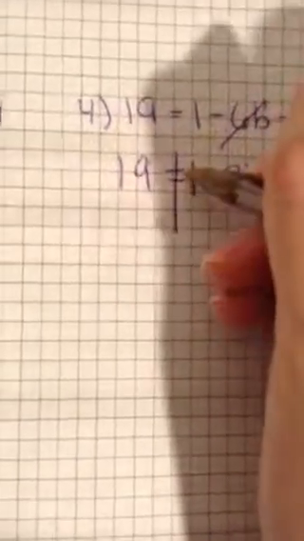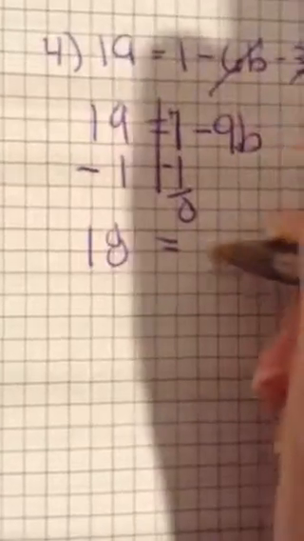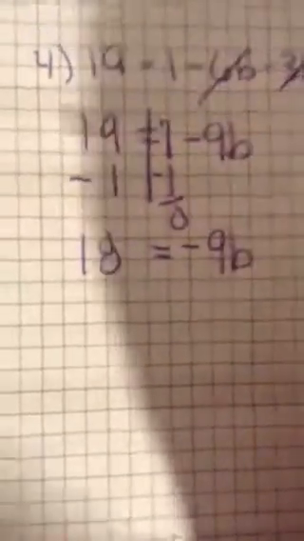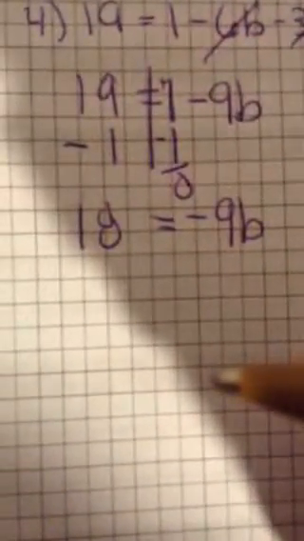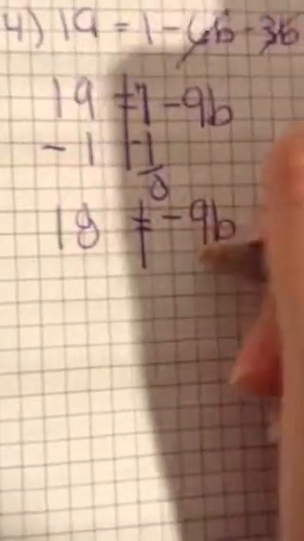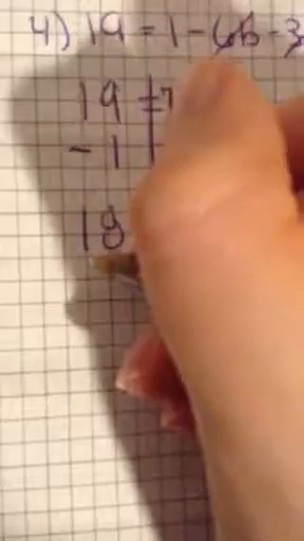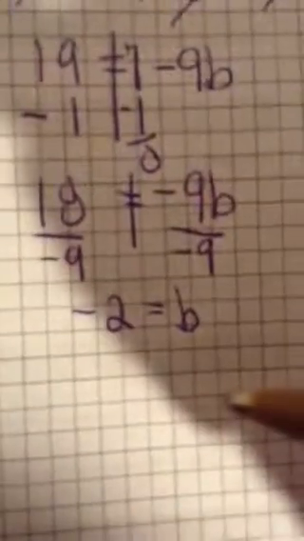Now I'm going to isolate my variable. Guys, this 1 is a positive 1. So to get rid of it, I'm going to subtract 1 from both sides. And I get 18 equals negative 9b. Now I'm going to divide each side by negative 9. And I get b equals negative 2.